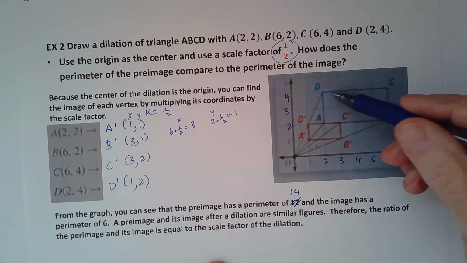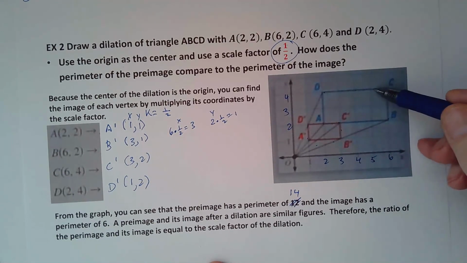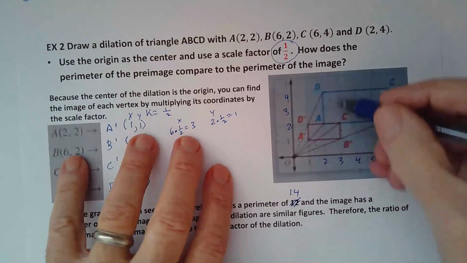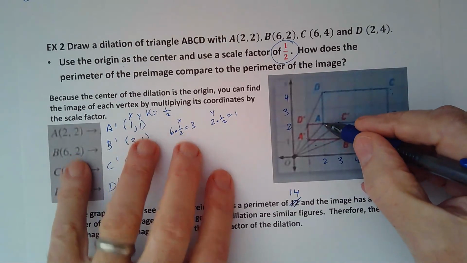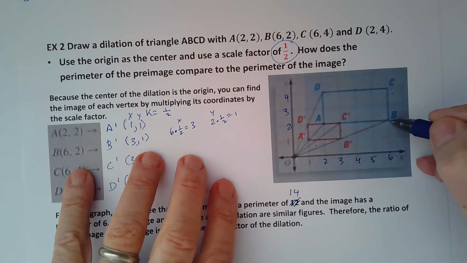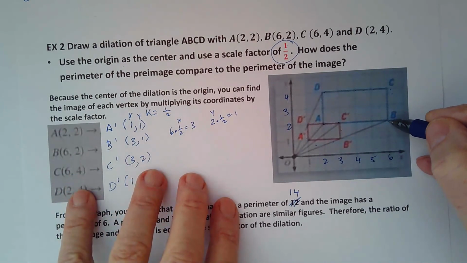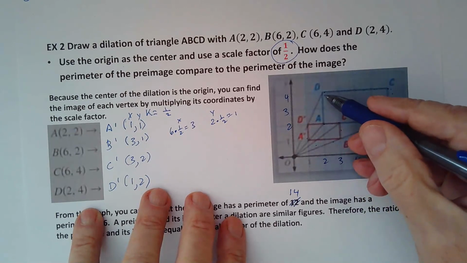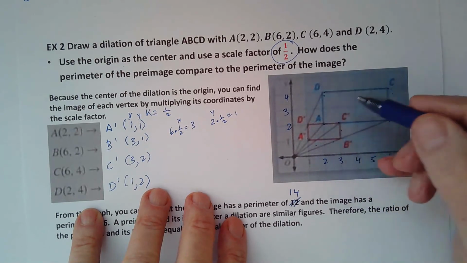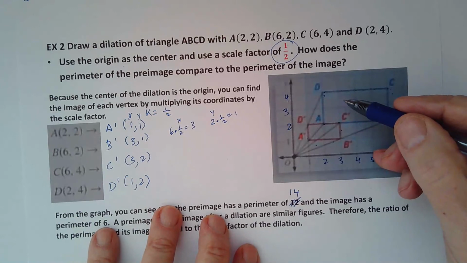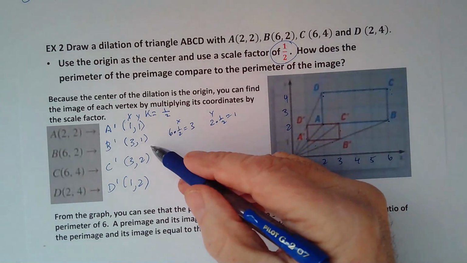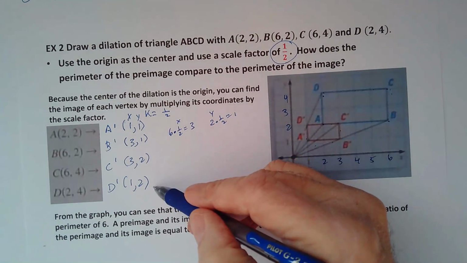Let's see. 1, 2. So let's make sure the coordinates were correct. That's 2, 2. This is x is 6, y is 2. This is x is 6, y is 4. This is x is 2, y is 4. Yep, those are correct. And then 1, 1, 3, 1, 3, 2, 1, 2.